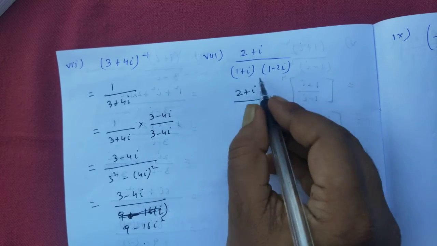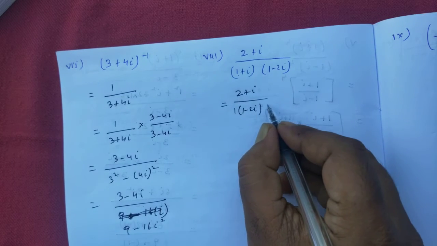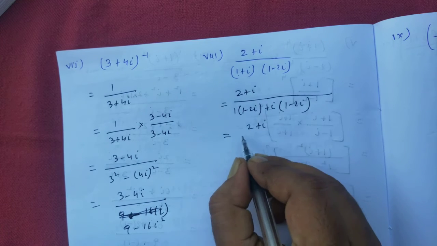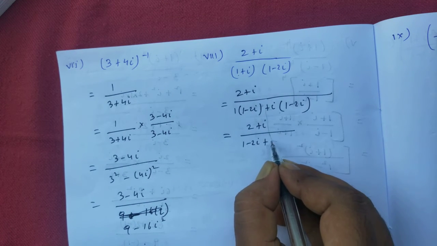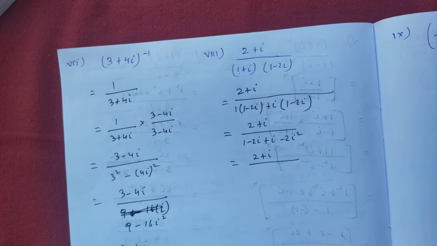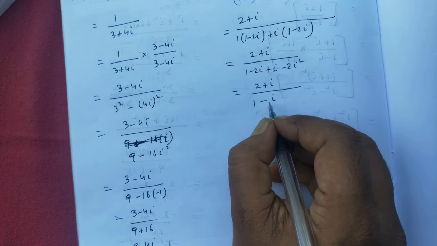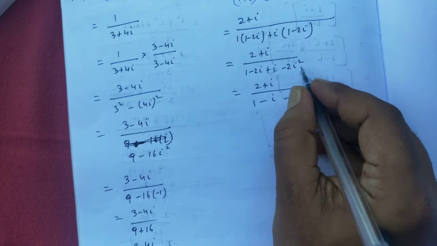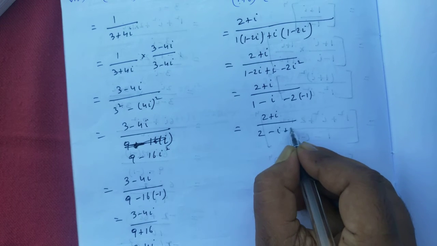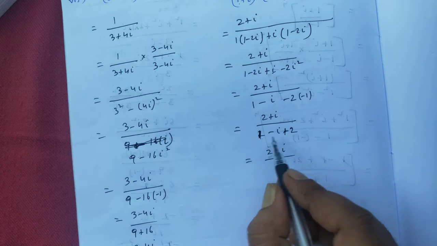2 plus i, first solve it downside. In the denominator, if we multiply, so we'll get 2 plus i, this one will be 1 minus 2i plus i minus 2i square. 1 minus, this is minus 1i, just i, minus 2 plus 1 is minus 1, we don't write 1, so only i. Minus 2 i square is my negative 1. So here 1 plus 2 is 3 minus i.